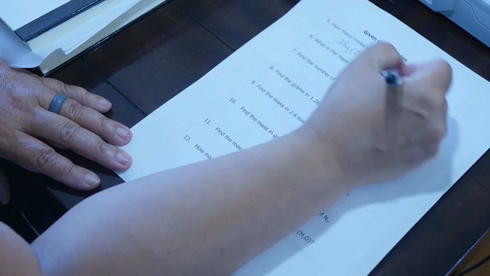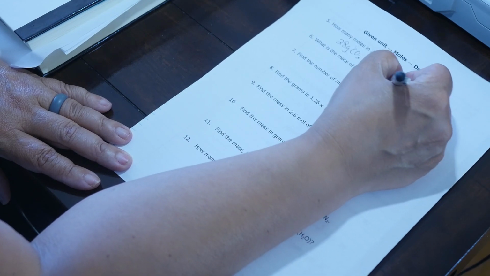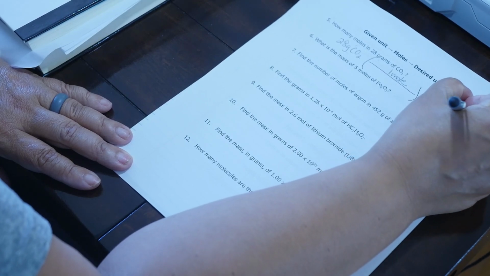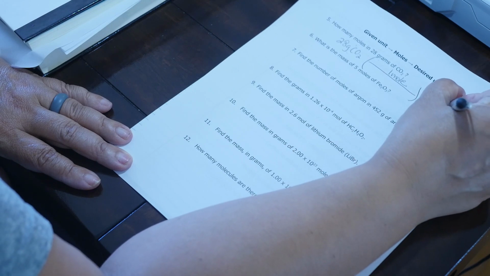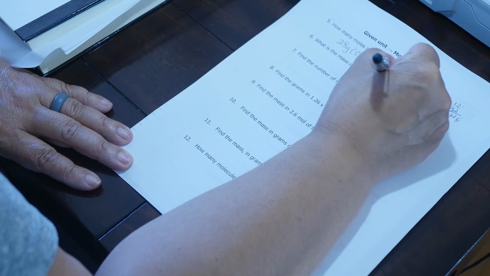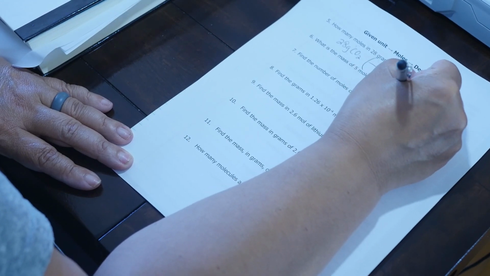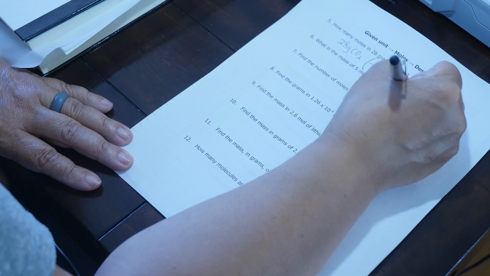So I have to figure out what 1 mole of carbon dioxide is. What is the molar mass of carbon dioxide? So carbon is 12. Oxygen is 16 times 2. 44. So 1 mole of carbon dioxide is 44 grams of carbon dioxide.